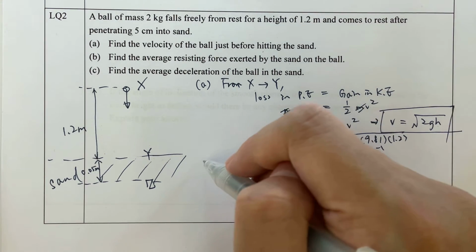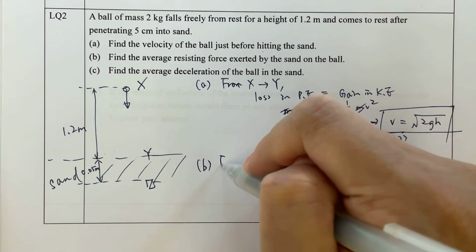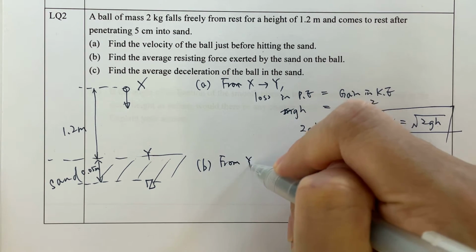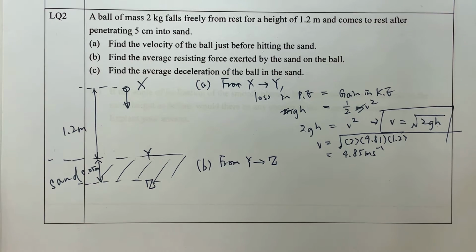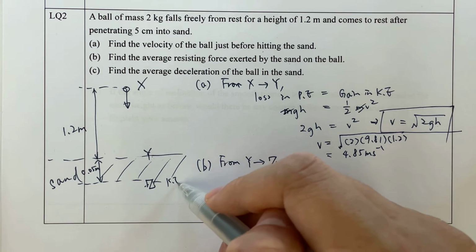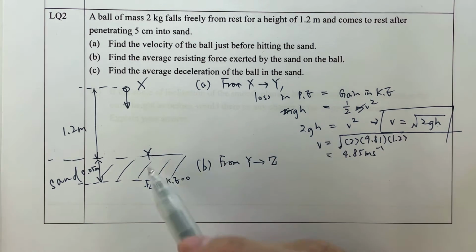We may use the motion between Y to Z. Now from Y to Z, notice that there is a loss in PE, but also originally it has a KE here. But at the end, the KE would become 0. So that means throughout this motion, there would be both PE and KE loss.